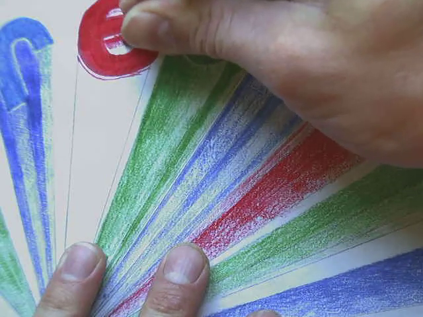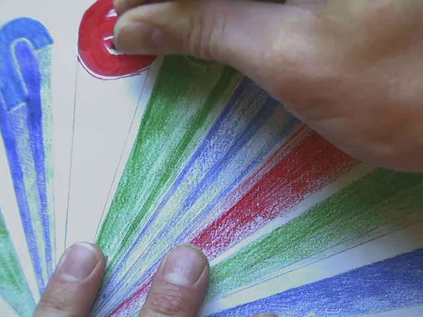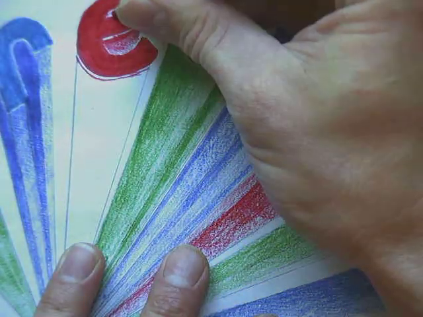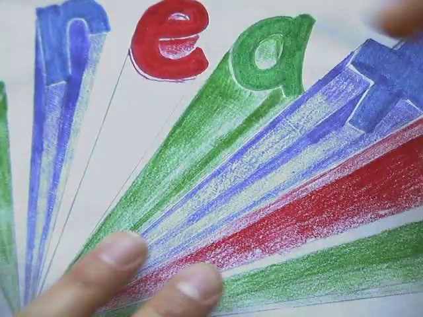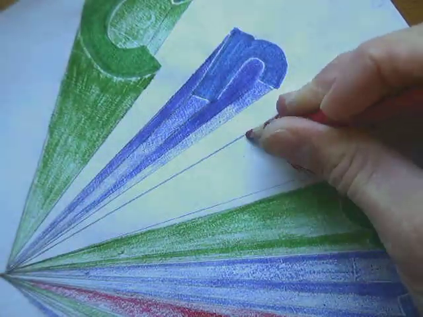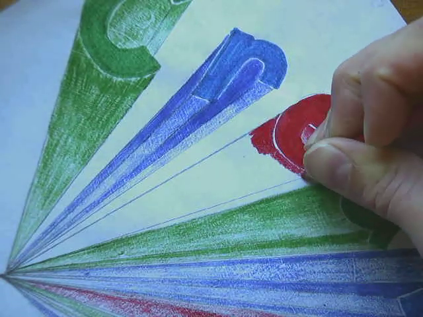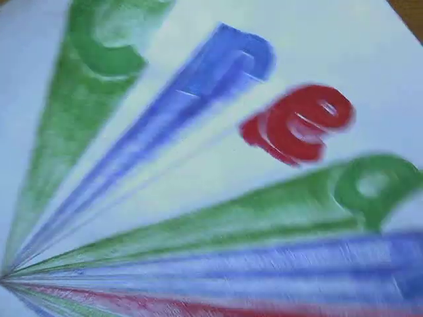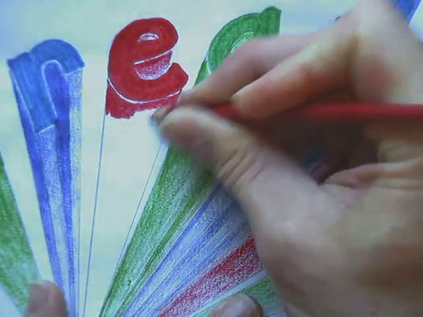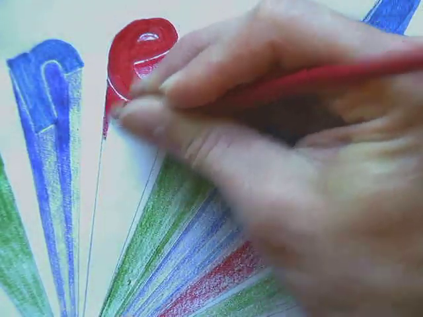But then what I'll do is I'll color as dark as I can at first and then get lighter. So try not to press as hard as you go away from that edge there. So down here, what that looks like is that at first I'm coloring as dark as I can because it's close.